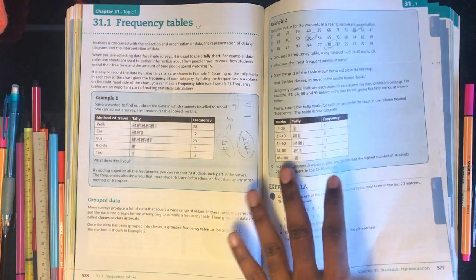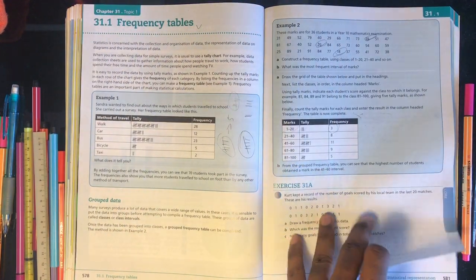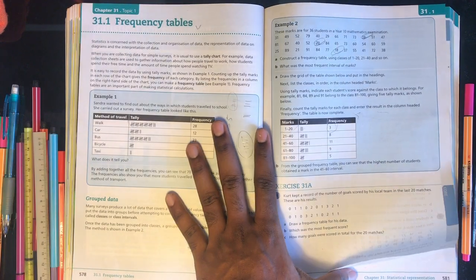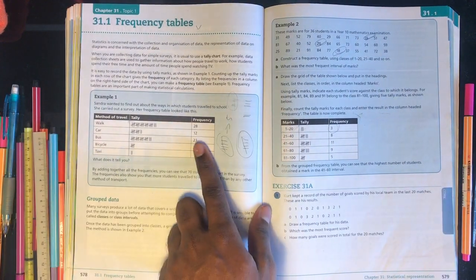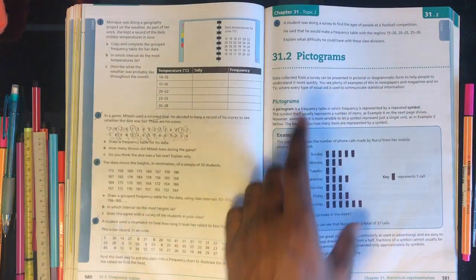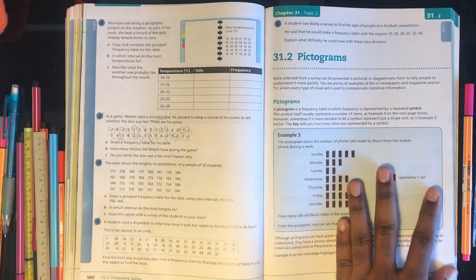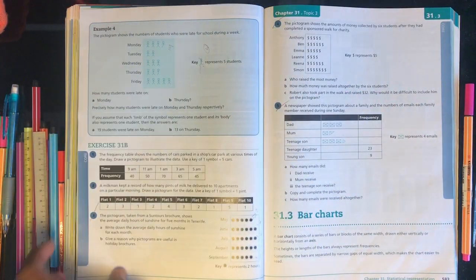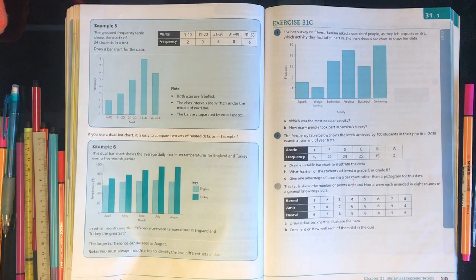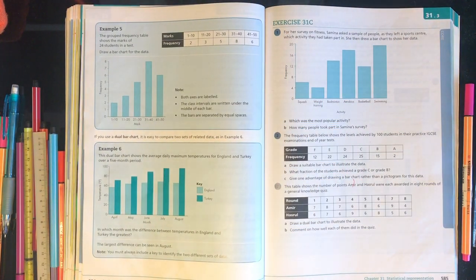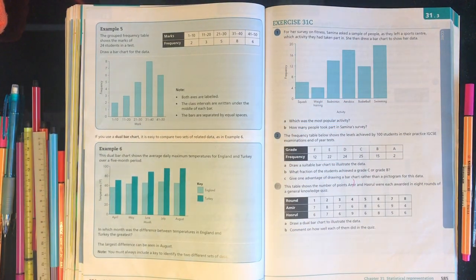I'll just recap very quickly what we learned today. We learned the frequency table. A frequency table means the event, and then we put the frequency. For the pictogram, we put the frequency in pictures. And the last one is the bar chart, where we express it in bars. I think that's all, guys. Around 20 minutes have passed.